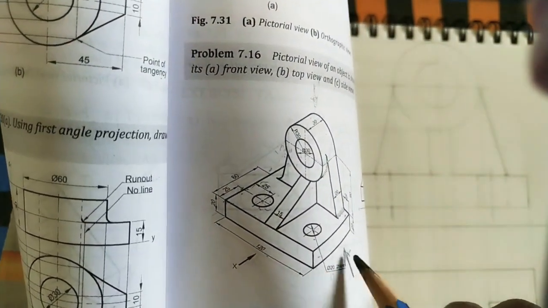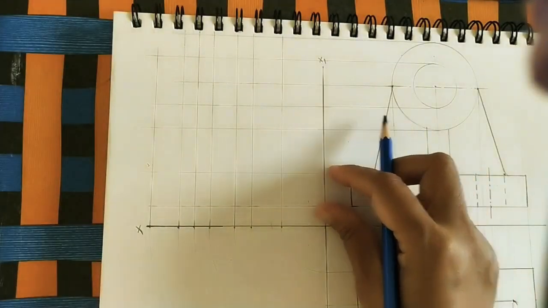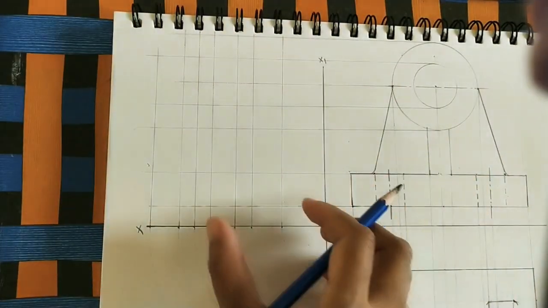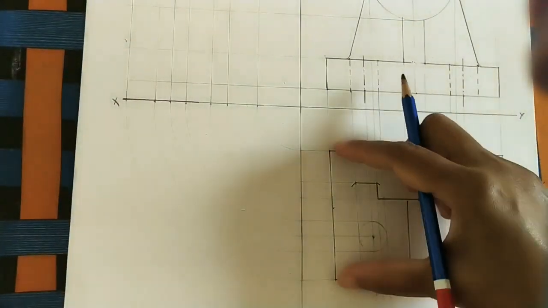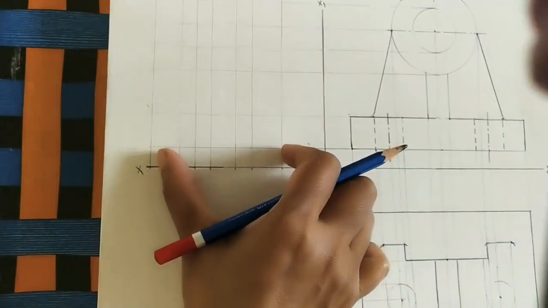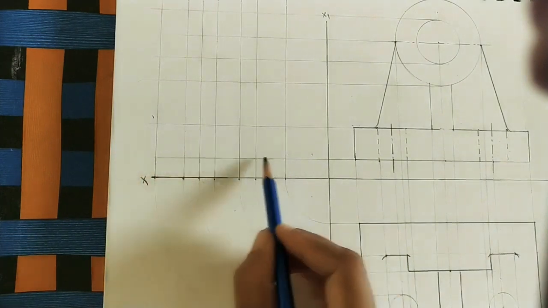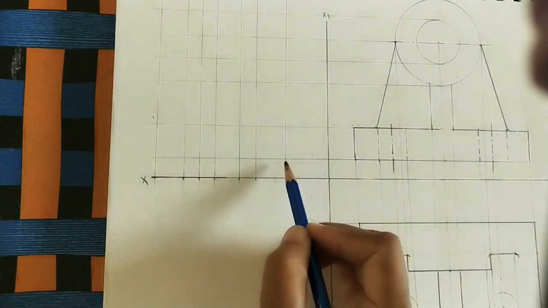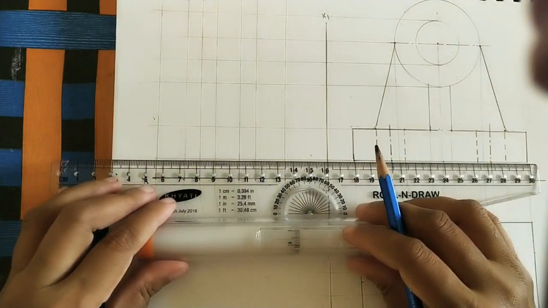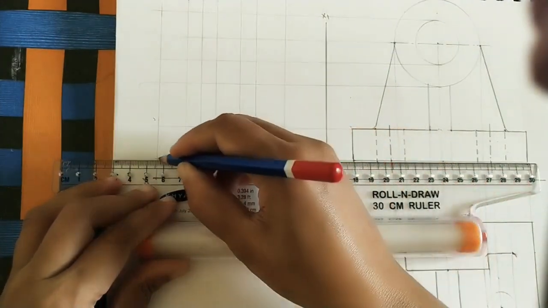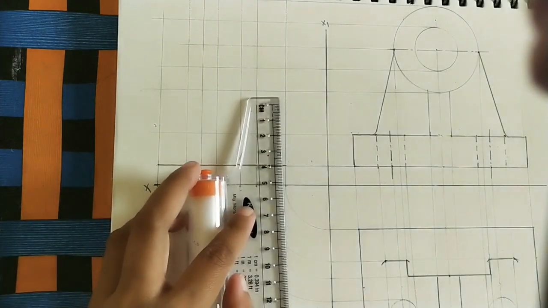First do this rectangle in the side view. We took the 20 mm from this side, and 80 mm, this gap, we are taking from this side. This is 80 mm. We already took 80 mm here. So here let us do one rectangle, 80 mm by 20 mm, one box. Make the main line dark. So this is the side view initial line.